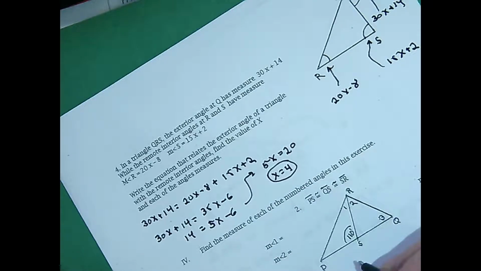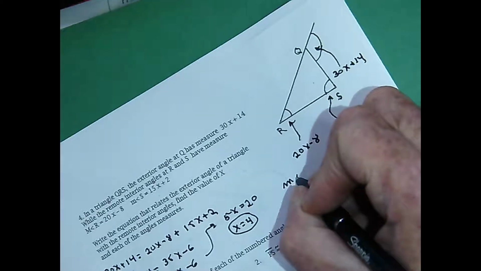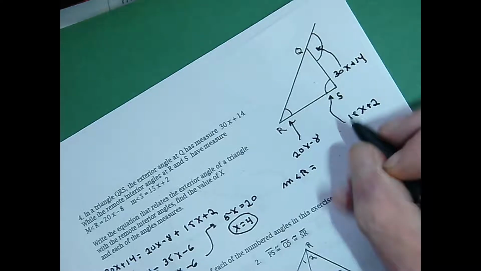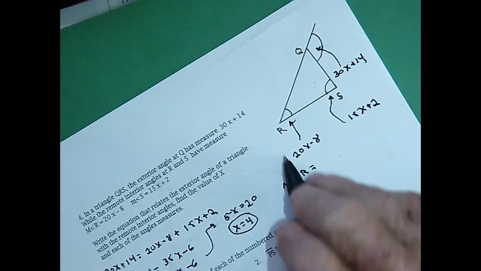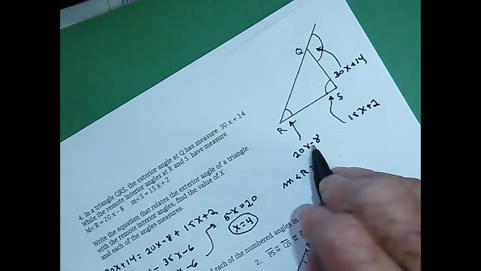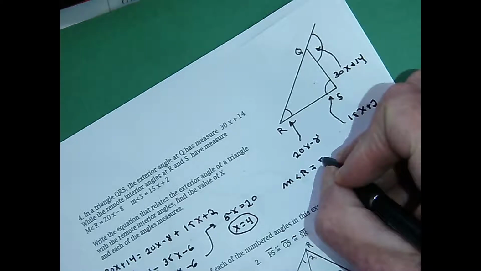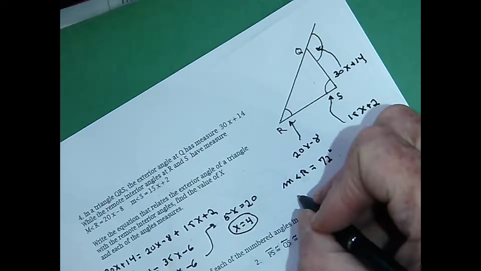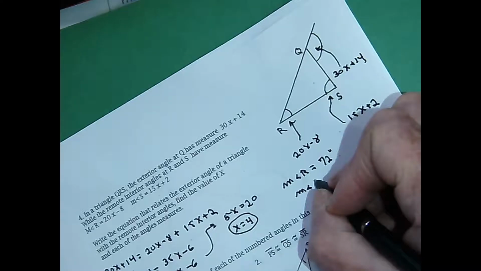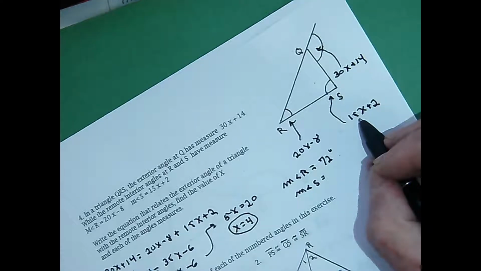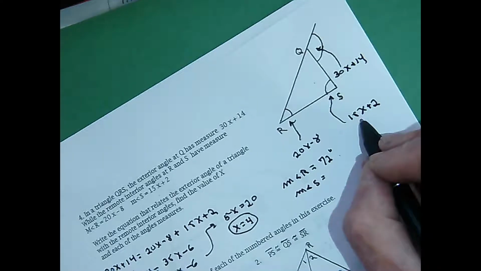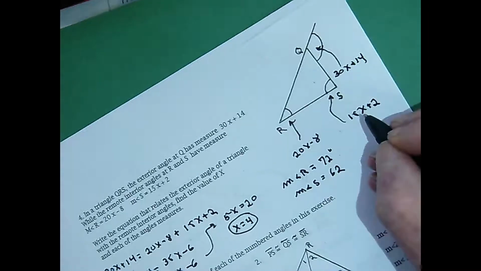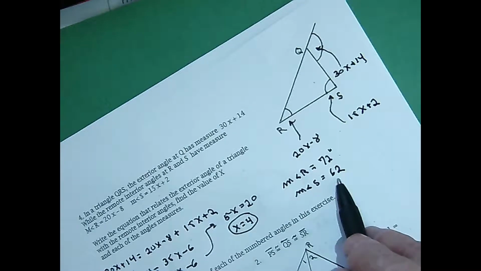Let's see if we can figure out about these angle measures then. How about the measure of angle R? Well, if x is really 4, that'd be 20 times 4 is 80, minus 8, that'd be 72 degrees, wouldn't it? And the measure of angle S, 15 times 4, that'd be 60, plus 2 be 62. So I think that this angle should equal those two angles added up, and those add up to 134.